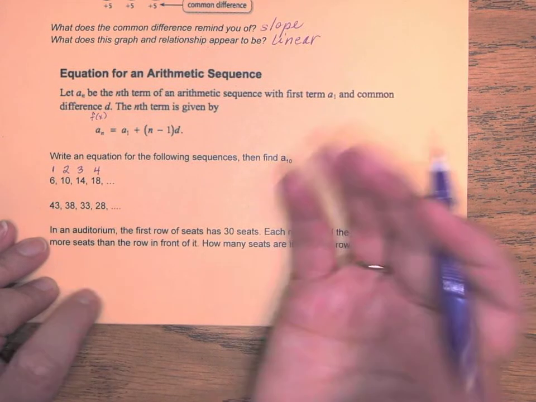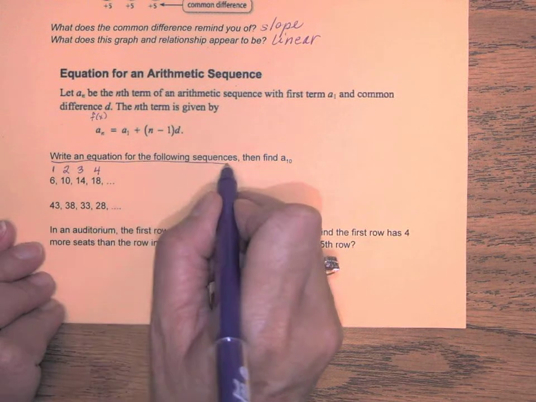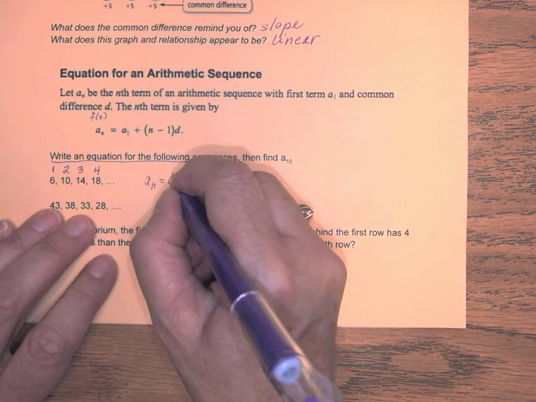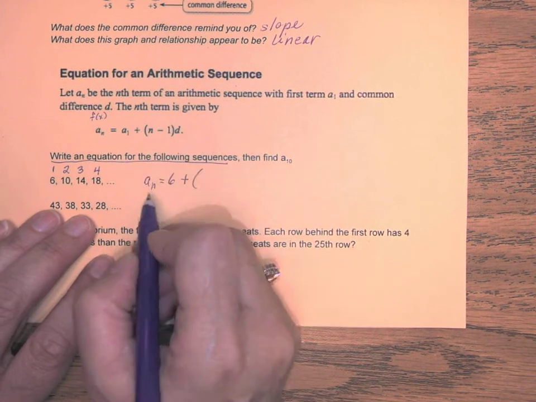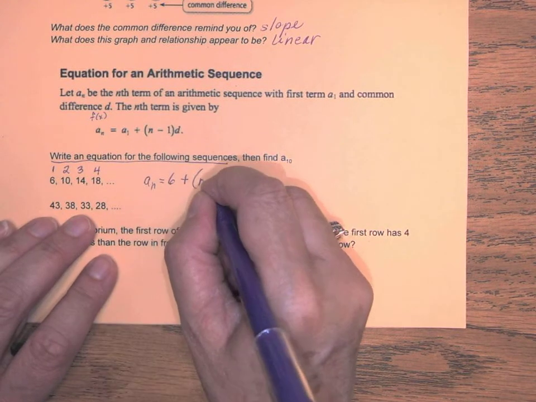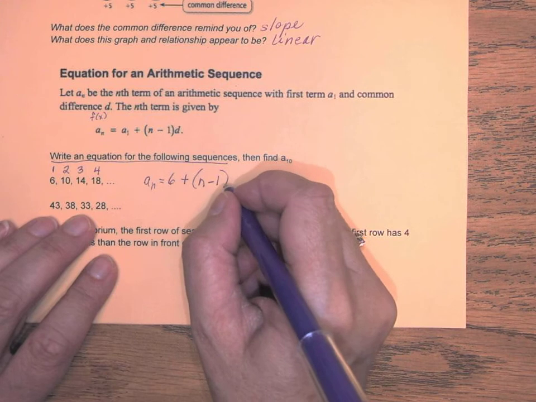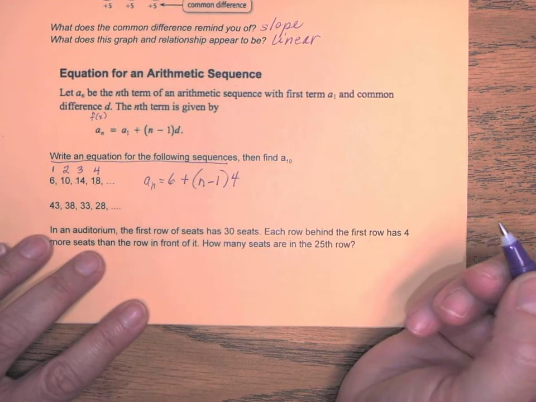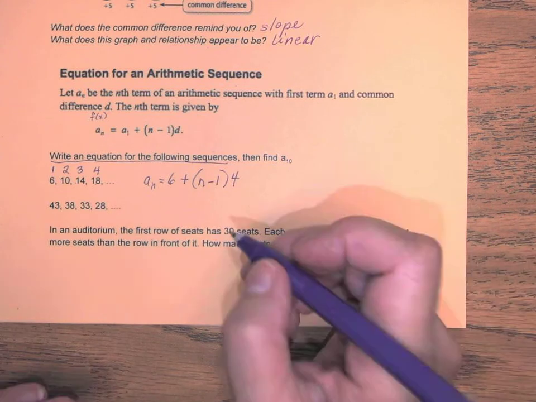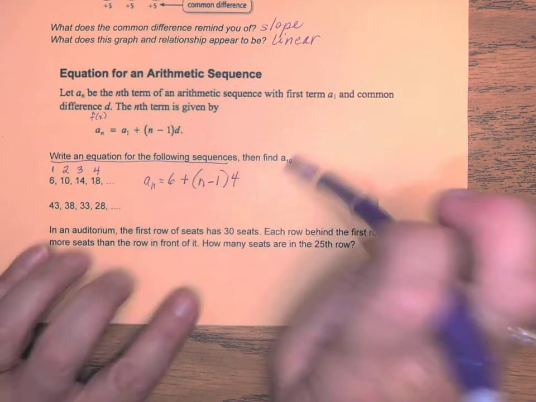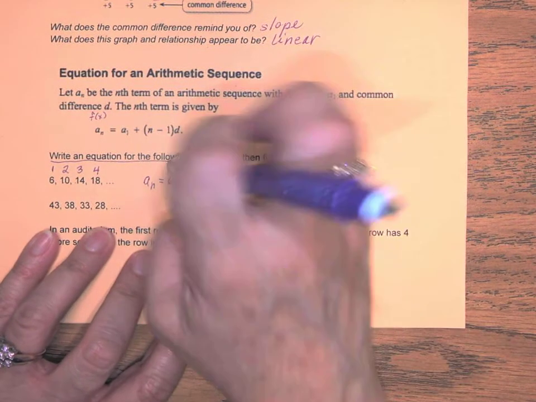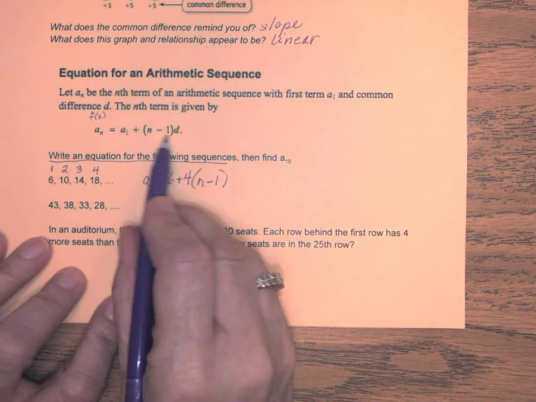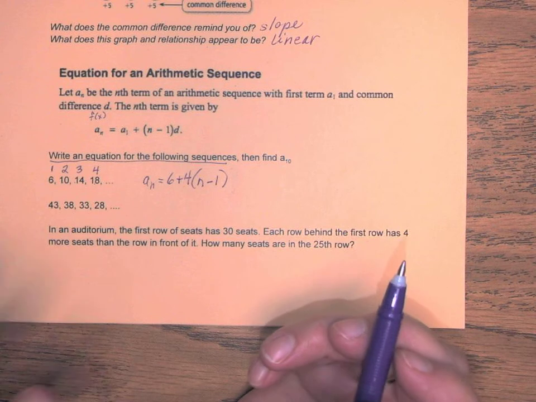So let's first write an equation. So let's follow this pattern. A sub n equals, what's a sub 1? 6 plus, what are we adding? So n, let's go ahead and write the first one, n minus 1 times the difference. What is the difference? What am I adding every time? 4. Now, this looks a little weird to write the 4 afterwards. I wish I'd changed this to write the 4 in front, because we usually put the d, the slope, in front. It makes more sense that way.